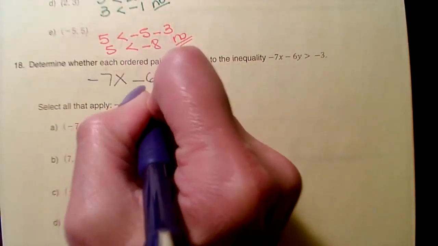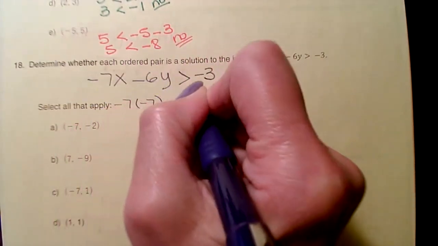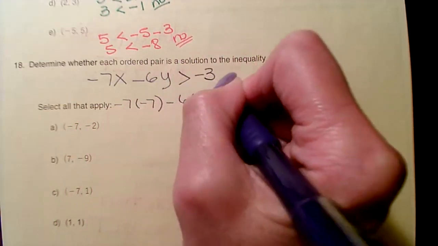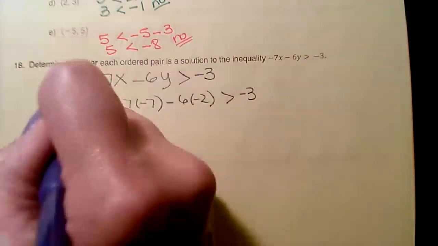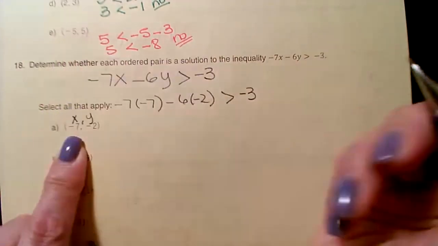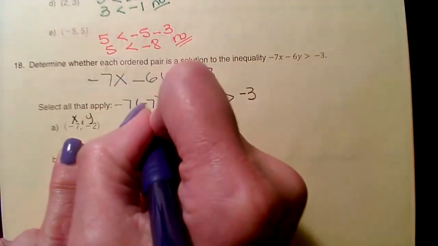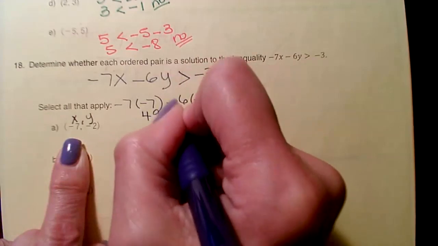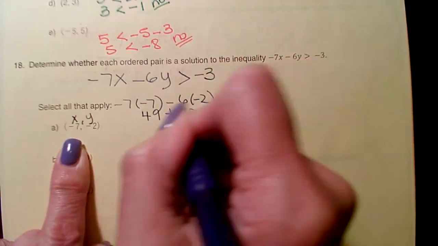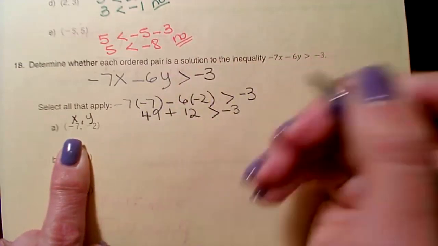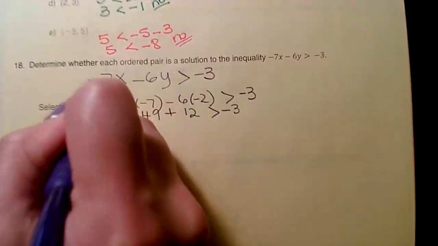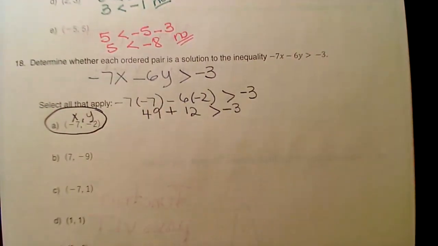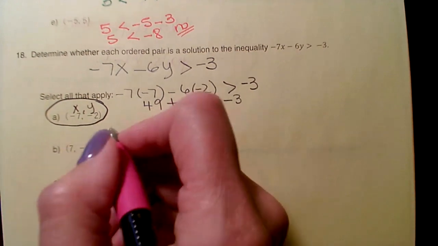Negative 7 times negative 7 minus 6 times negative 2. It's just substituting the x and the y. That's all we're doing, okay? This is positive 49 and this is positive 12. Is 49 plus 12 greater than negative 3? Yeah. So this one is working so far.